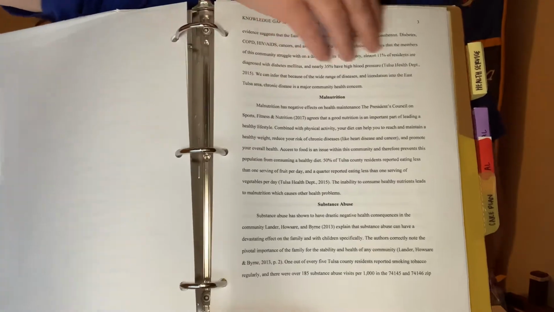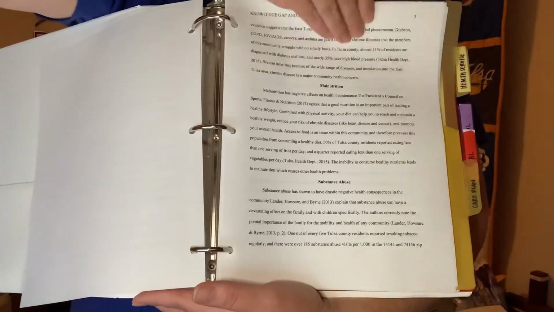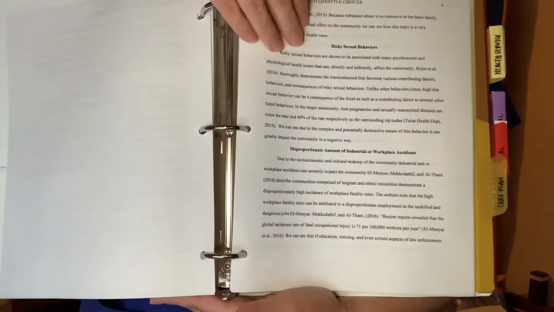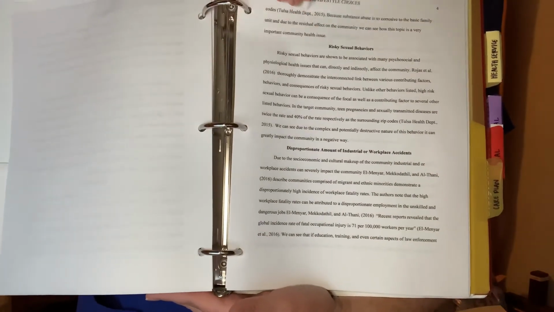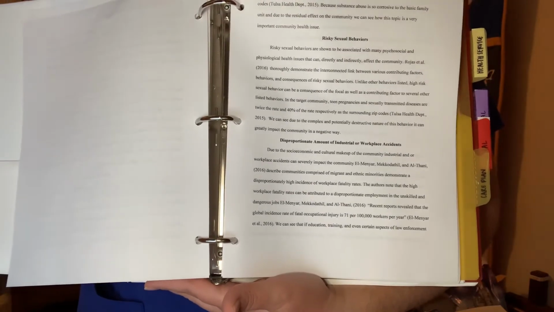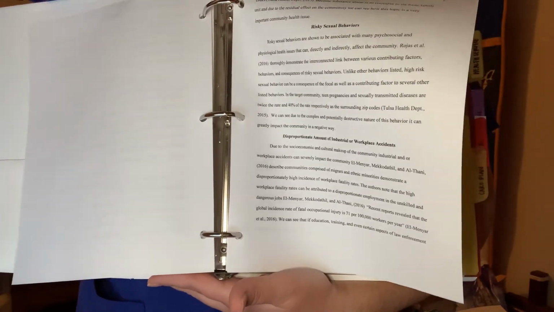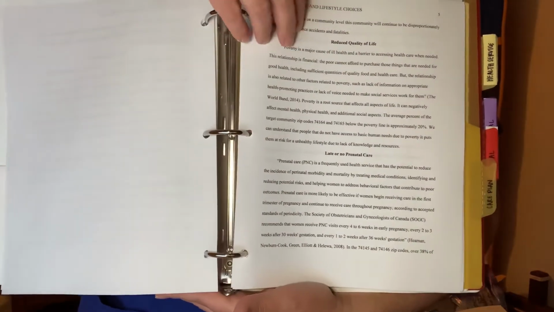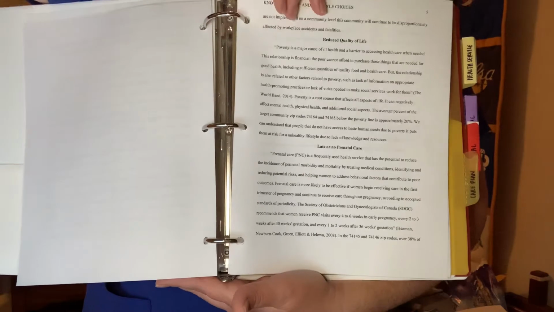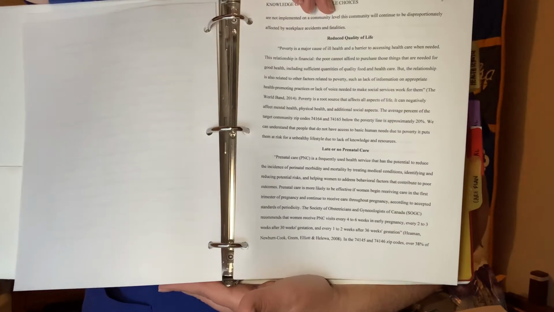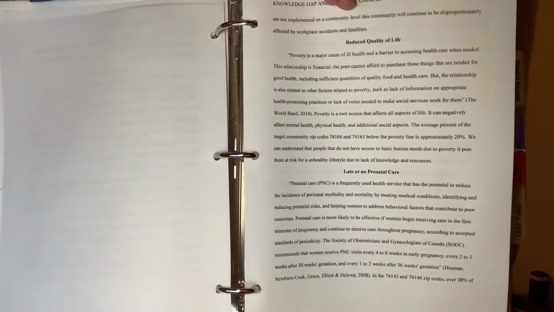And then they have in here malnutrition, substance abuse, risky sexual behavior, a disproportionate amount of industrial or workplace accidents. These are the information that they found. Reduced quality of life, late or no prenatal care.